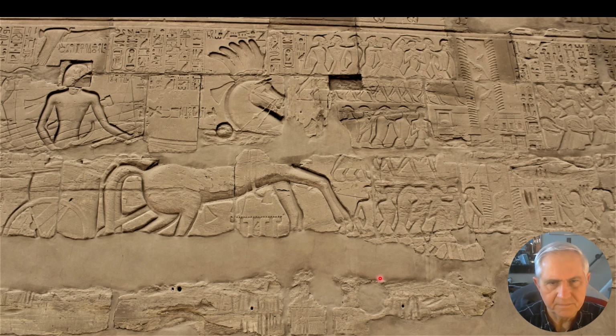And we want to look at this here. This is the canal, and he's coming from the east into Egypt here. So this would be Sinai, and he's coming and has to cross over this river or canal here, and we want to take a closer look at that.